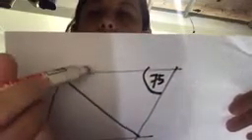So if this angle is 75, then the total angle here will be what? This will be 180 minus 75. Yeah, you got this angle, and then there's also one angle known, so you will know the angle that is being asked.